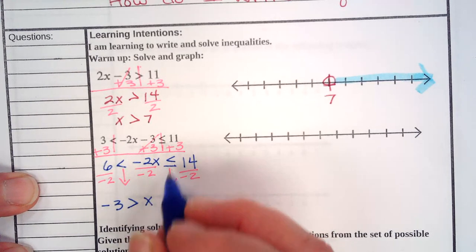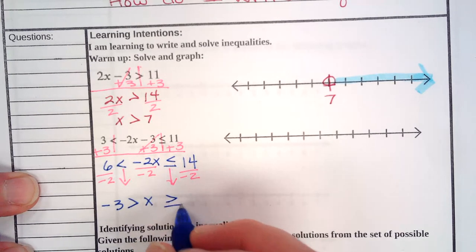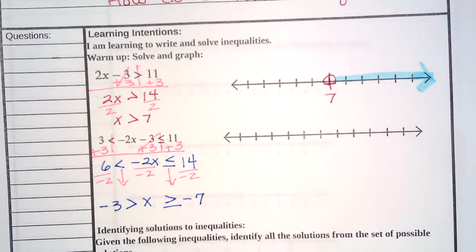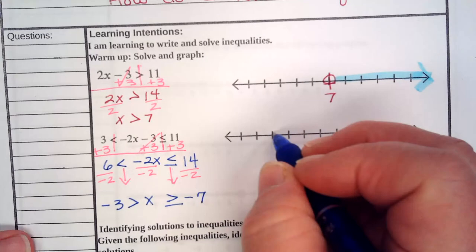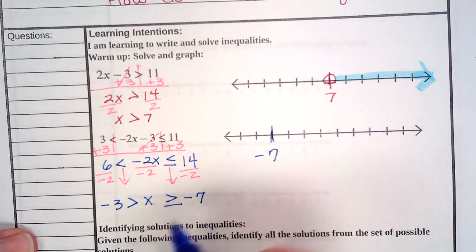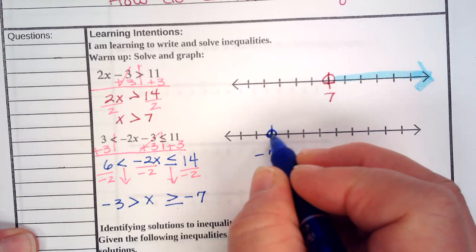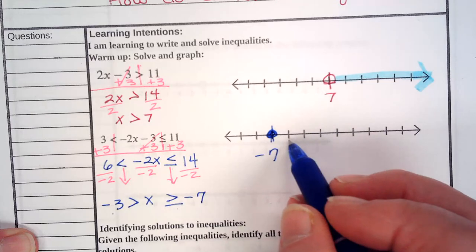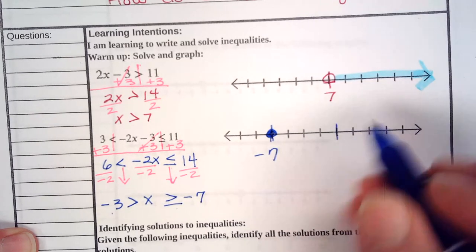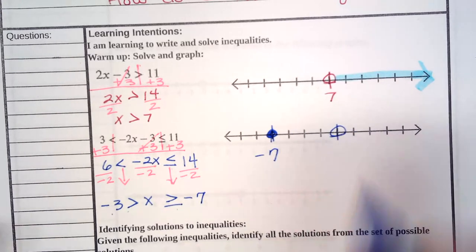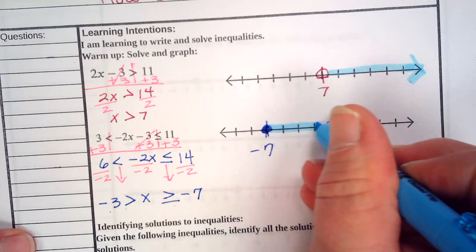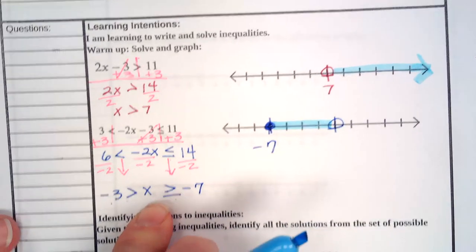X is in the middle. Less than or equal to becomes greater than or equal to. 14 divided by negative 2 is negative 7. So I notice my smallest number is negative 7. Okay, there's an equal sign, so this is a closed circle. My largest number is negative 3. No equal sign, so this is an open circle. And my shading goes in the middle. The X is in the middle, the shading is in the middle.